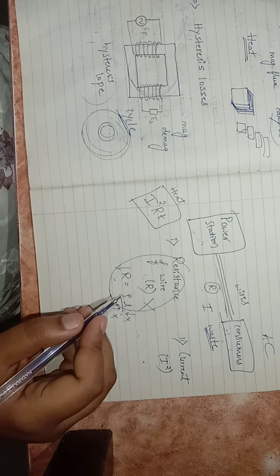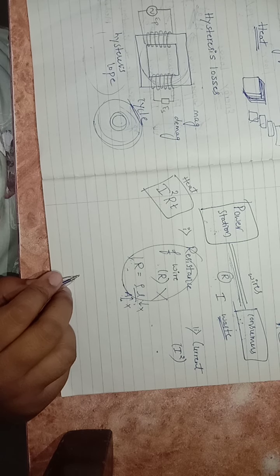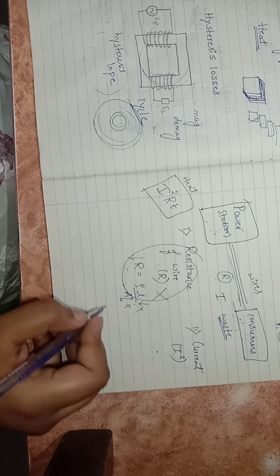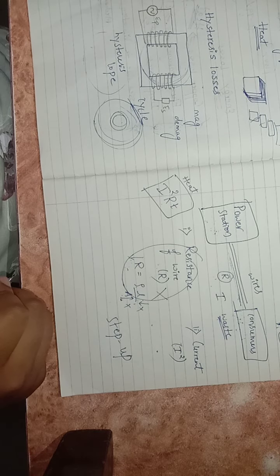Yes, it can be overcome by using transformers. Understood? It can be overcome by using the step-up transformer. So what will the step-up transformer do?